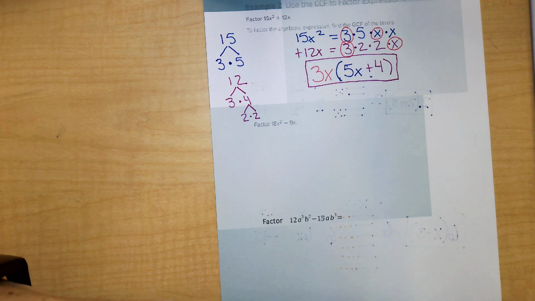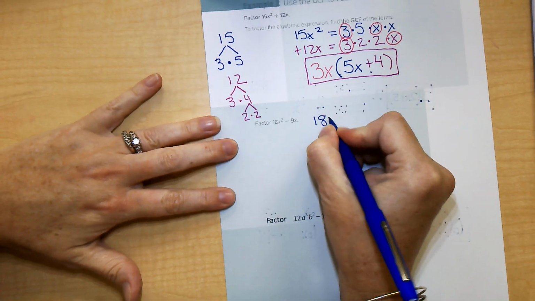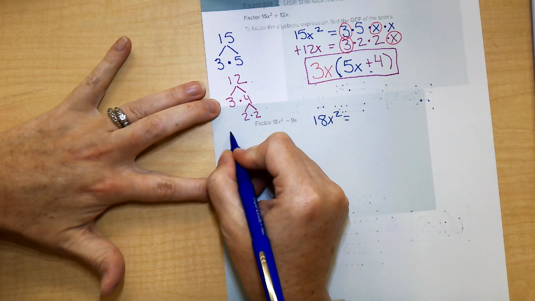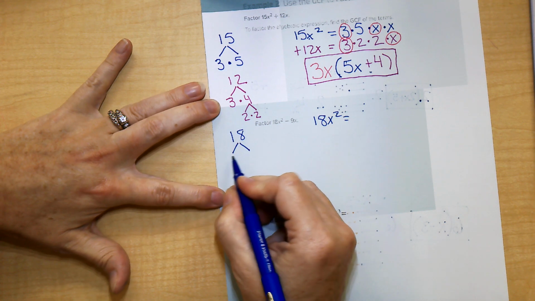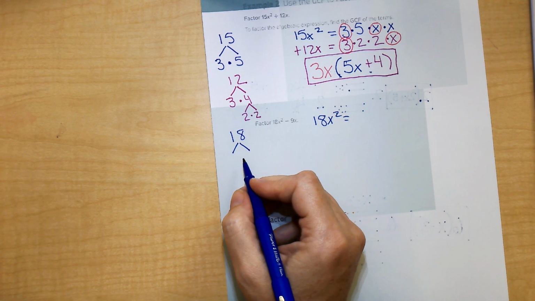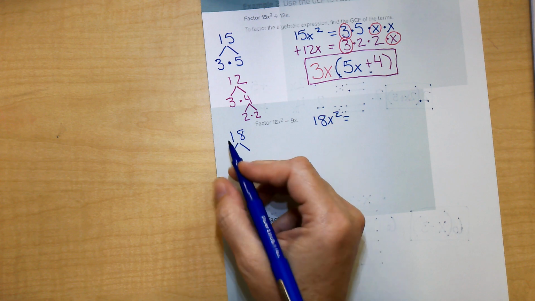So again, our first term is 18x squared. So we'll make a factor tree for 18. And again, you can have a couple different numbers on these branches, but what we're looking for is the end prime numbers at the very end of all of our branches.